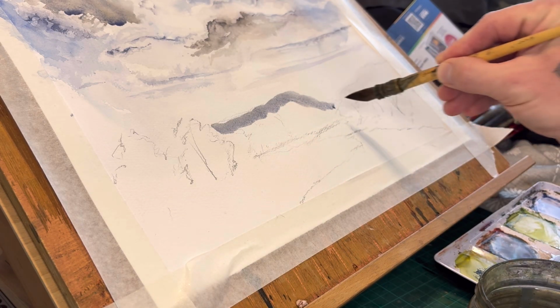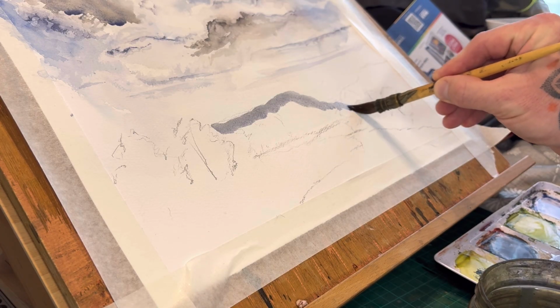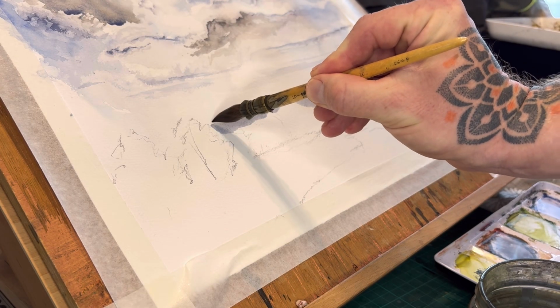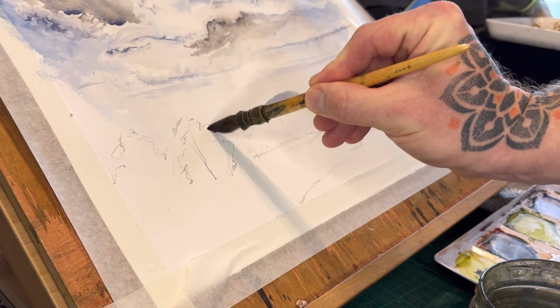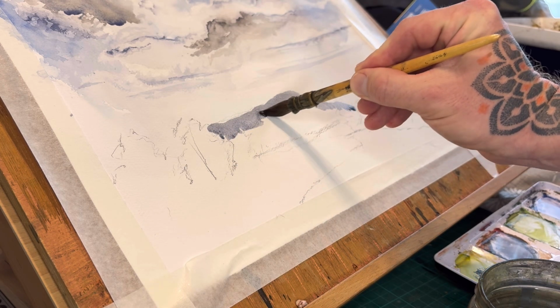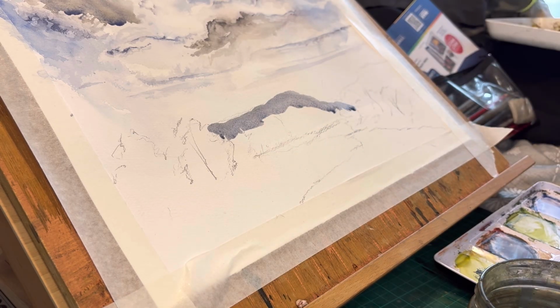So I'm adding a few hills in the far distance, just to give a little bit of a backdrop to this painting. One of the things I don't want to do, because the sky is quite detailed, and it's not something that I usually do, it's quite sharp, there's quite a lot going on there, is overcomplicate the bottom.